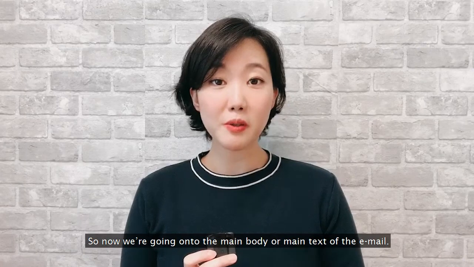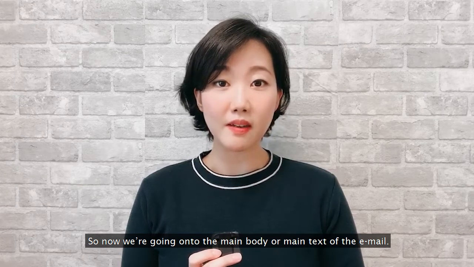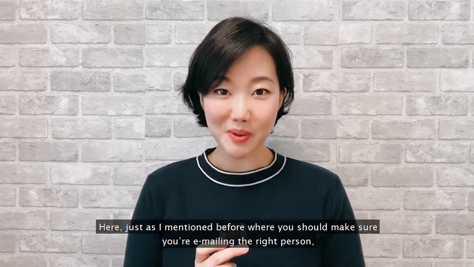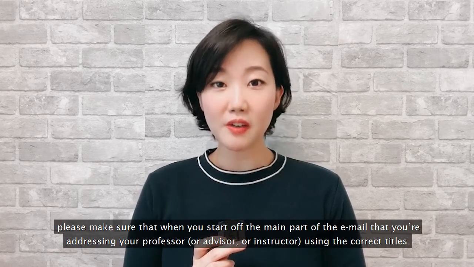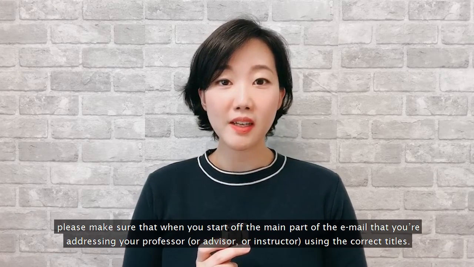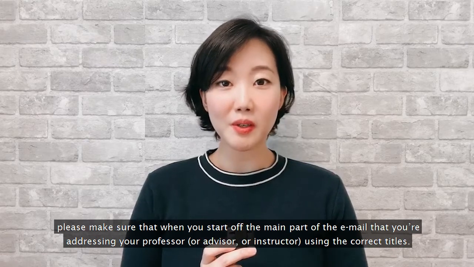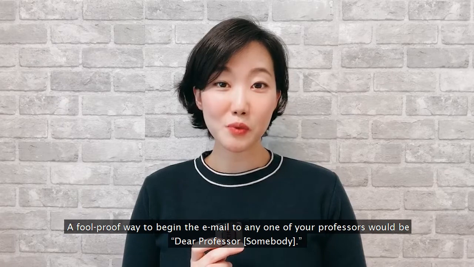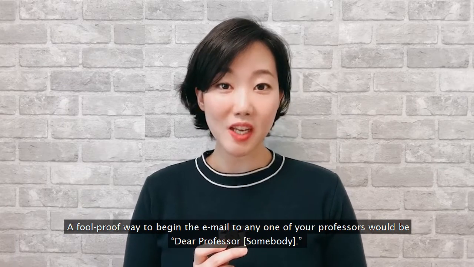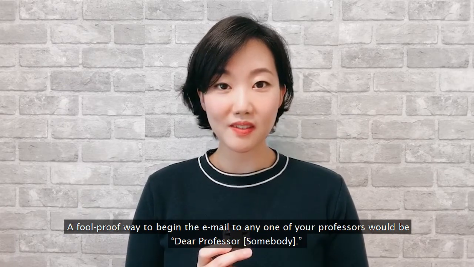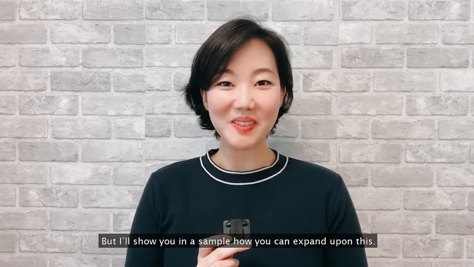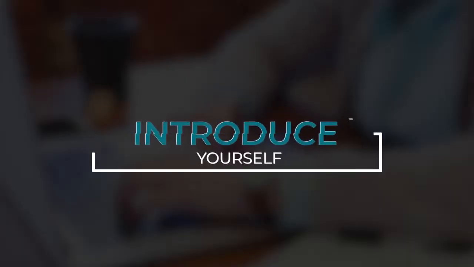So now we're going on to the main body or main text of the email. And here, just as I mentioned before, where you should make sure that you're emailing the right person, please make sure when you start off the main part of the email that you're addressing your professor or your advisor or your instructor using the correct titles. A kind of foolproof way to begin the email to any one of your professors would be Dear Professor somebody. But I'll show you in a sample how you can expand upon this.